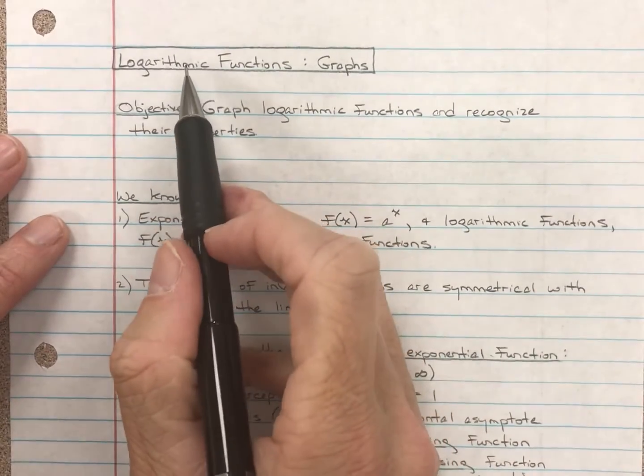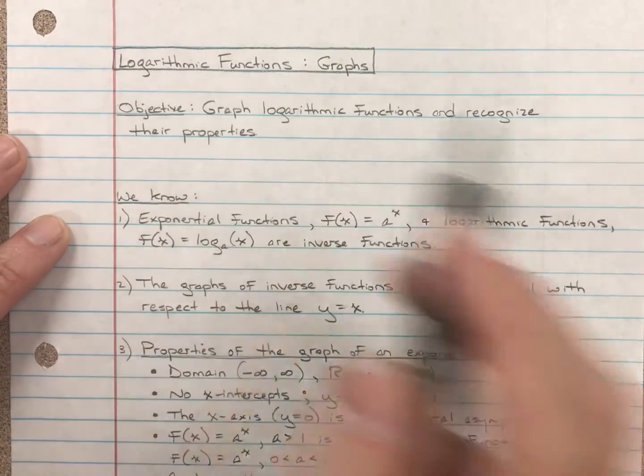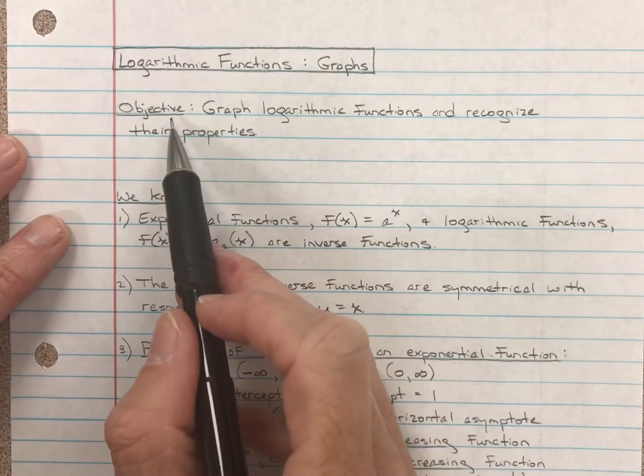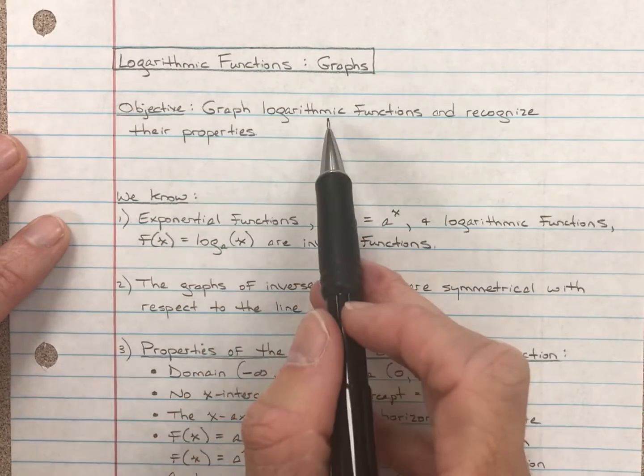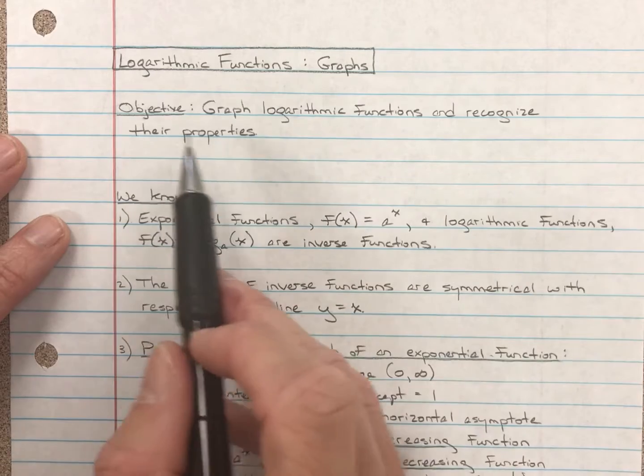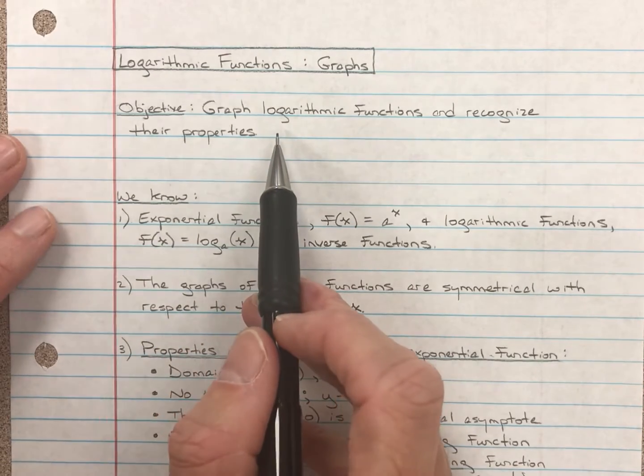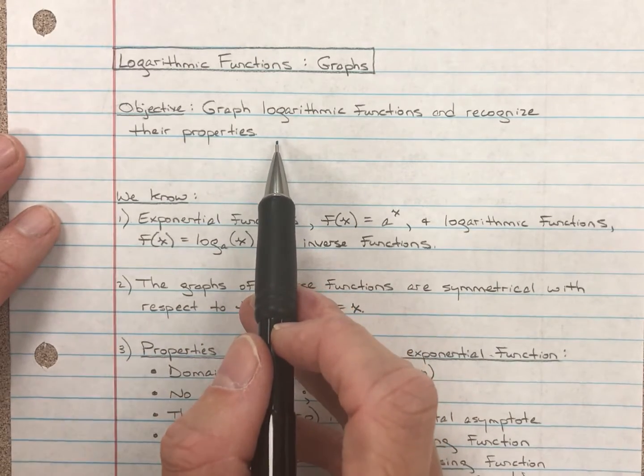Let's take a look at the graphs of logarithmic functions. Our objective: graph logarithmic functions and recognize their properties. We're also going to compare their graphs to their inverse functions, the exponential functions.